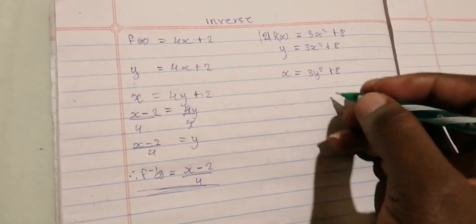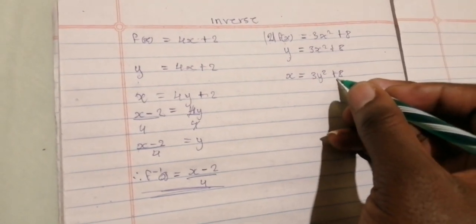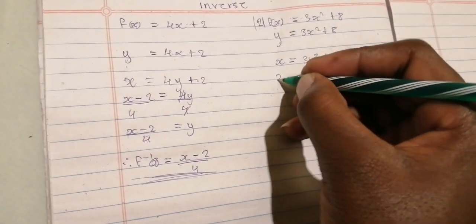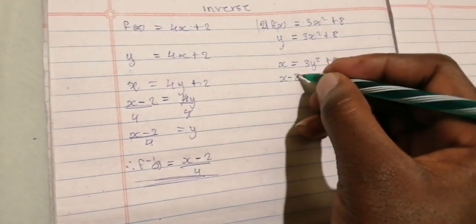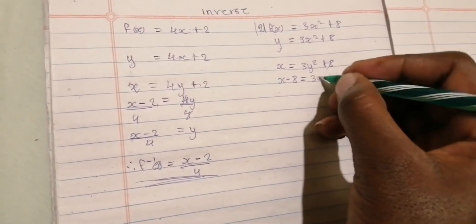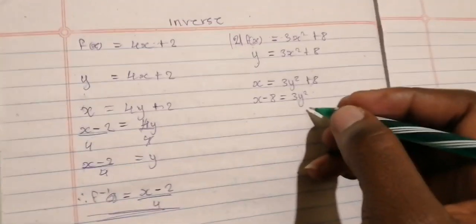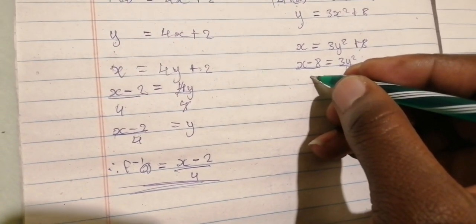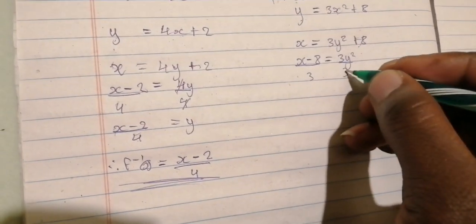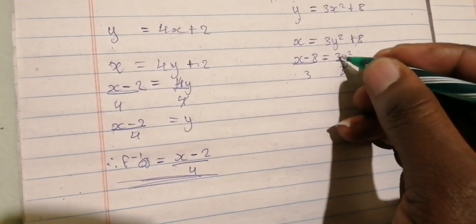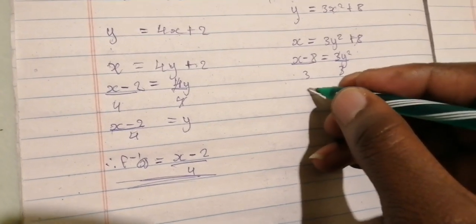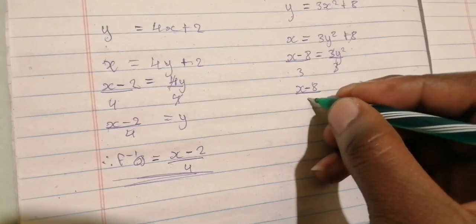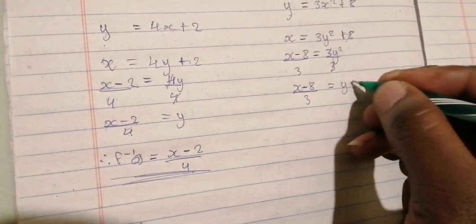Again, here you're supposed to take this 8 to the other side of the equation. So this is going to be x minus 8 is equal to 3y squared. After writing that, we're going to divide both sides by 3 in order to isolate this y. This 3 and this 3 will cancel, leaving behind y squared. So this will be x minus 8 over 3 is equal to y squared.